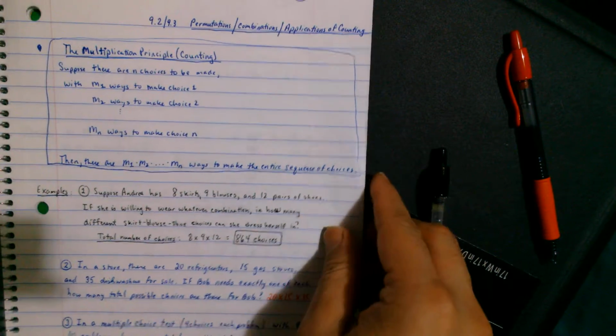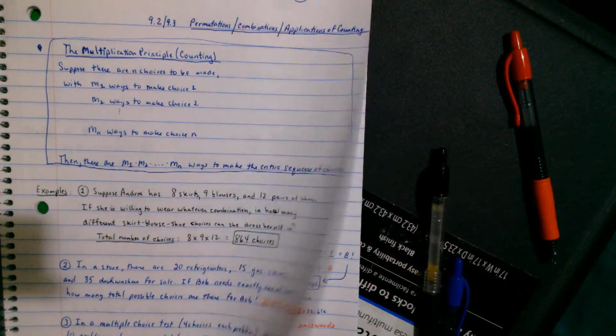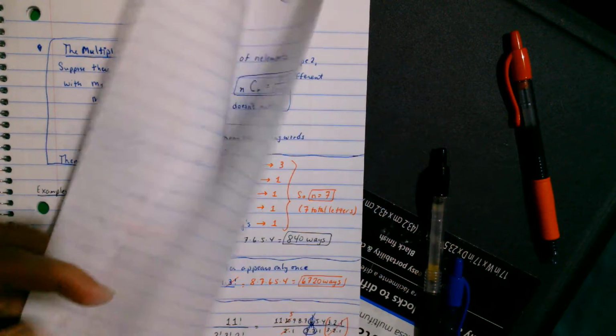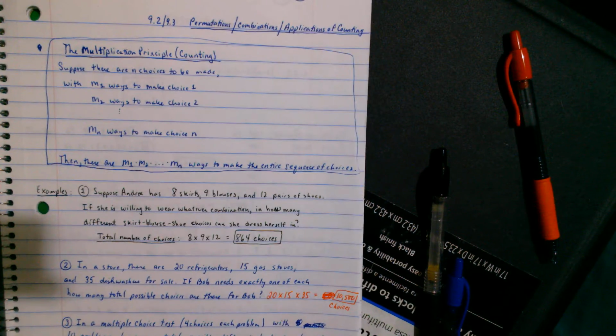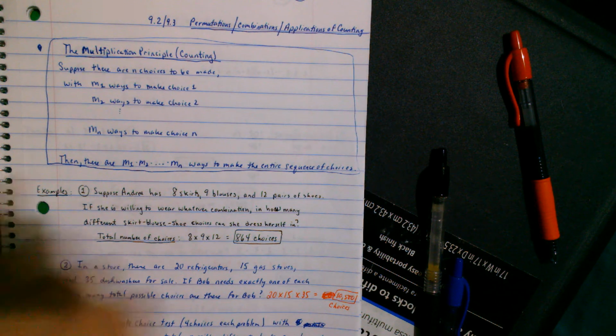Now 9.2 and 9.3. Now you actually get into, if I may, give me a second, permutations and combinations. This is how you're actually counting things. So we're going to get away from probability a little bit. We're figuring out how many ways to count something.